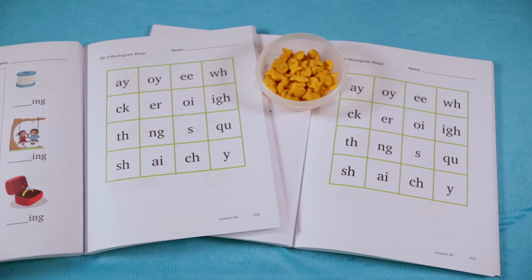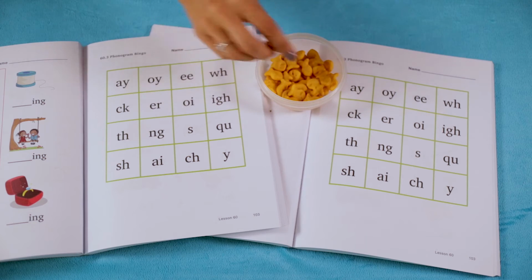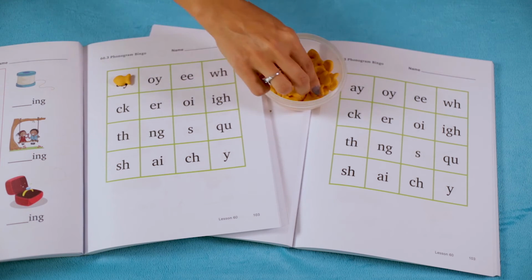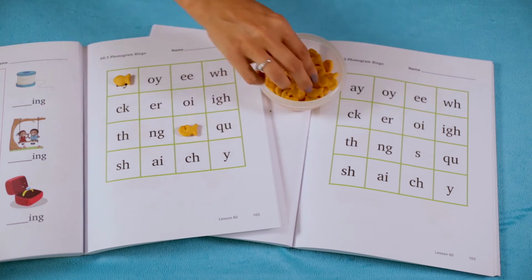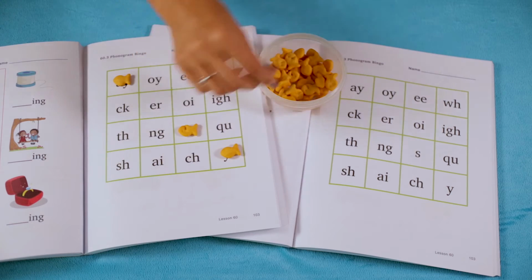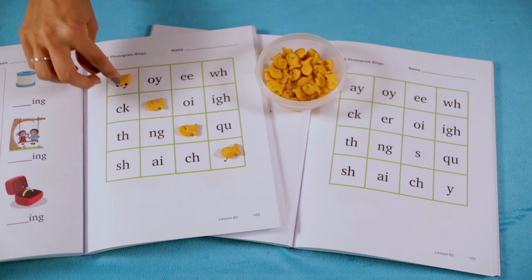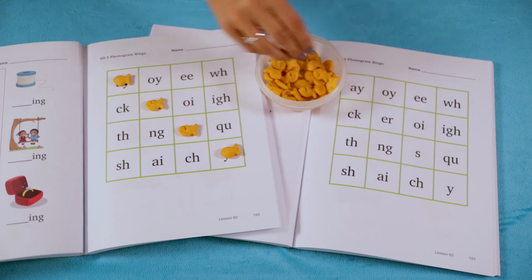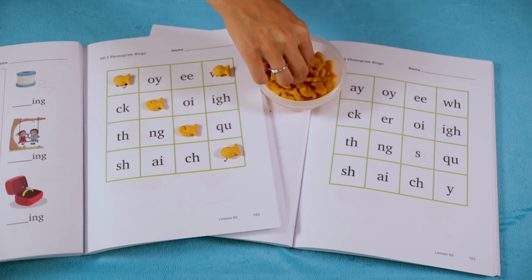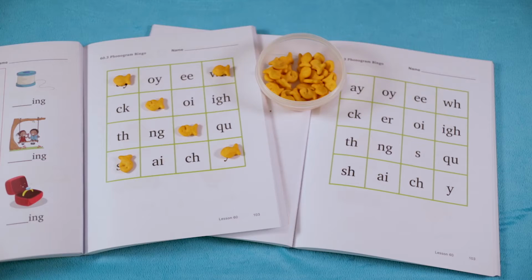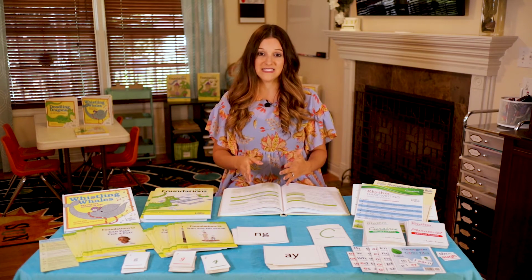There is a bingo card that you can either use bingo markers, or you could use crackers or even Cheerios and have them cover up the bingo spaces as you say the sounds. A lot of times my family would just use this as a giant tic-tac-toe board, so that's fun too. But do whatever works, and you are going to be practicing those phonogram sounds with your child. After completing the phonogram bingo, that would be the end of one of the lessons here at my home.